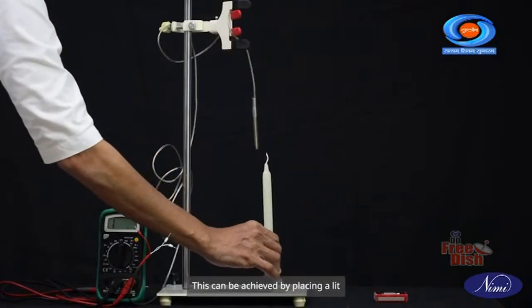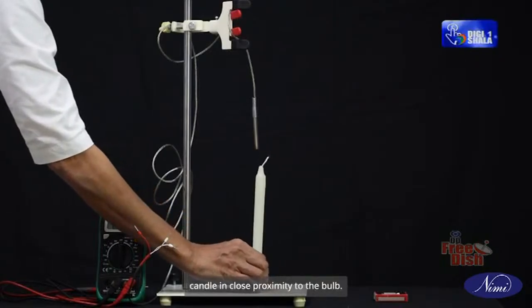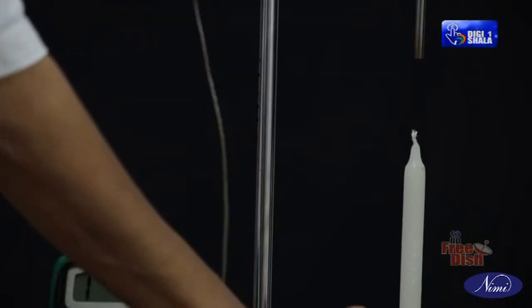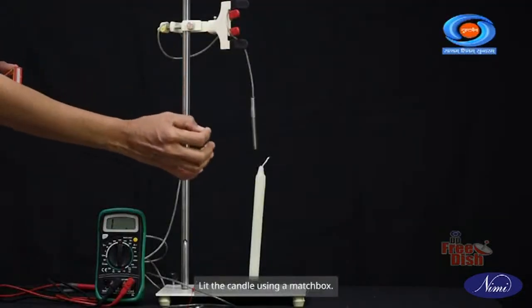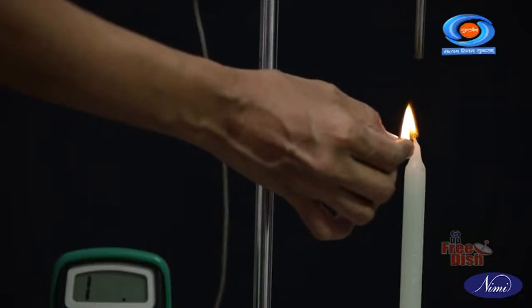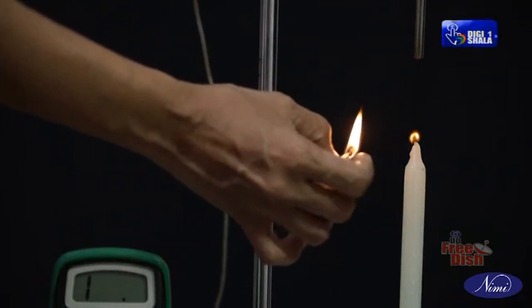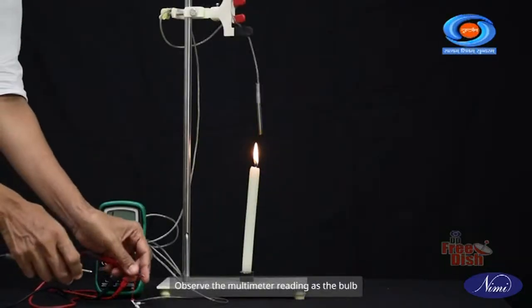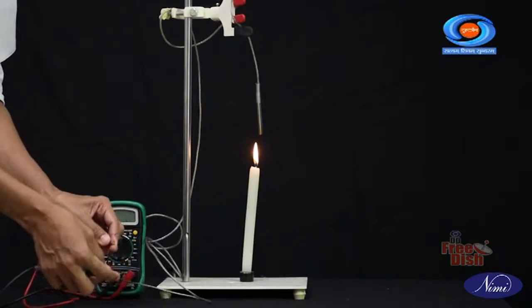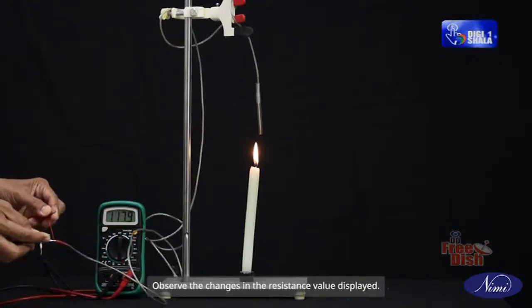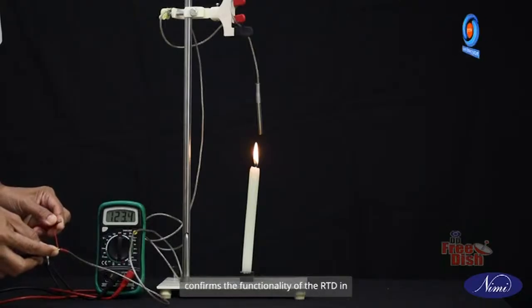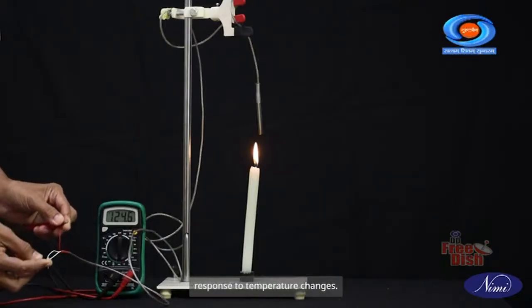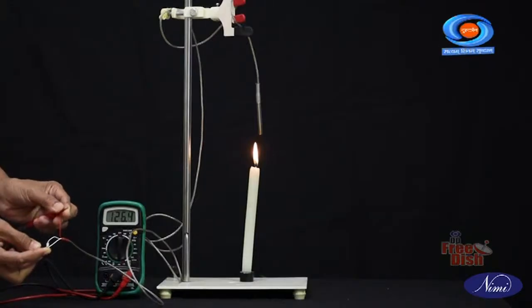This can be achieved by placing a lit candle in close proximity to the bulb. Light the candle using a matchbox. Observe the multimeter reading as the bulb heats up. Observe the changes in resistance value displayed. This variation in resistance confirms the functionality of the RTD in response to temperature changes.